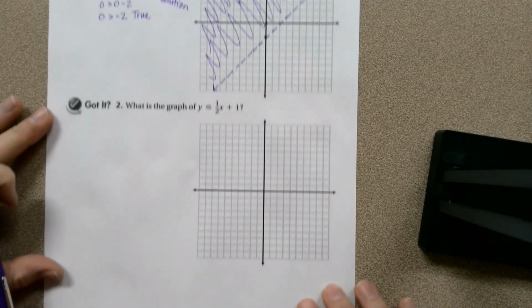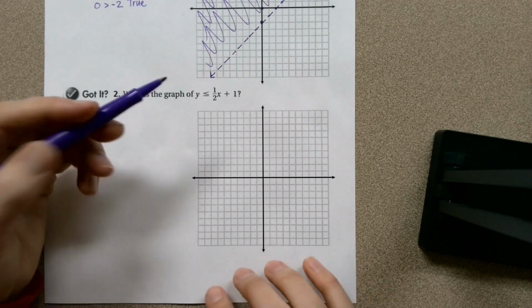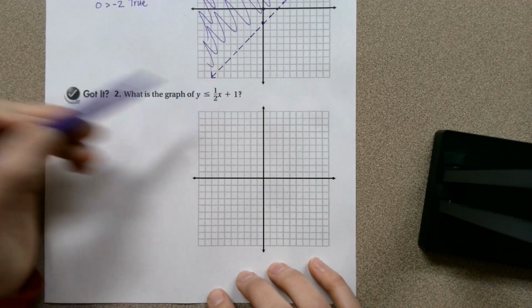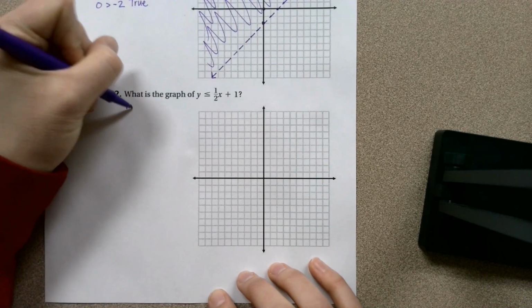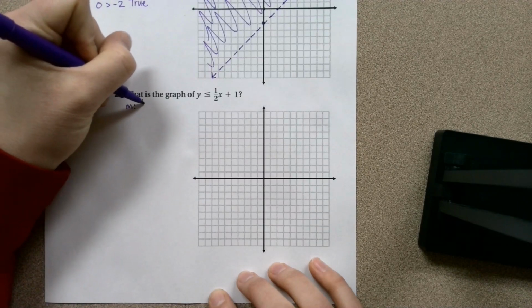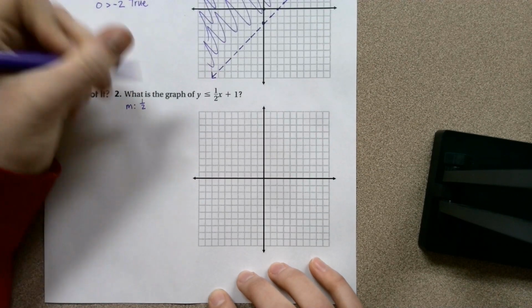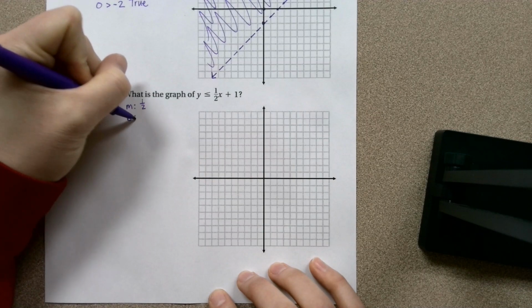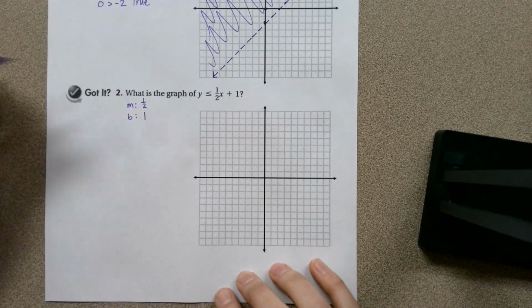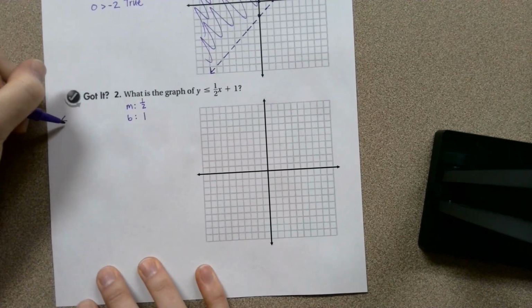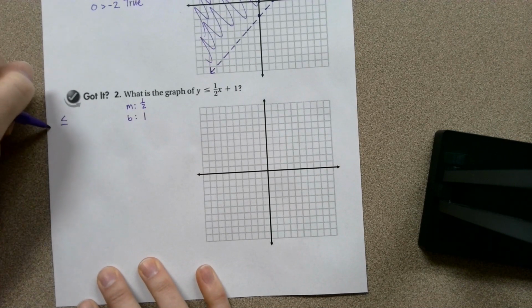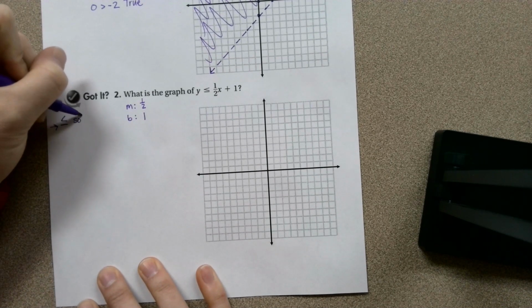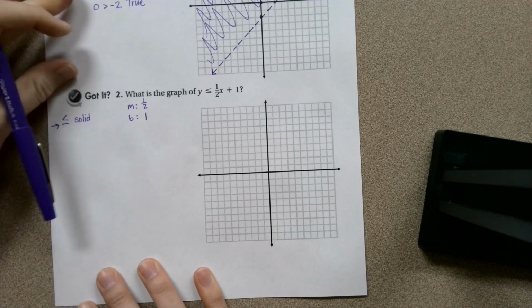Let's try the next one. Again, to draw the line, we treat this just like an equation. Our slope is 1/2. Our y-intercept is a positive 1. This time it's less than or equal to, so because of the or equal to sign, it's going to be a solid line instead of a dashed line.